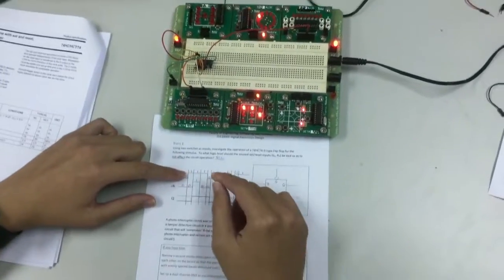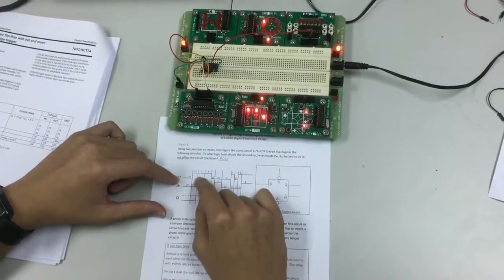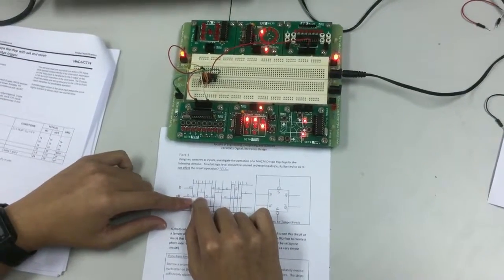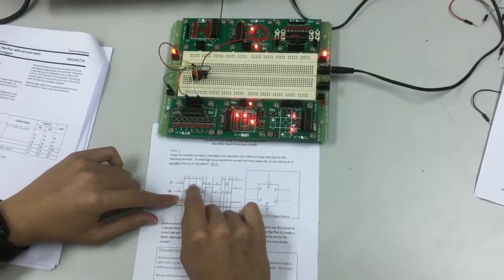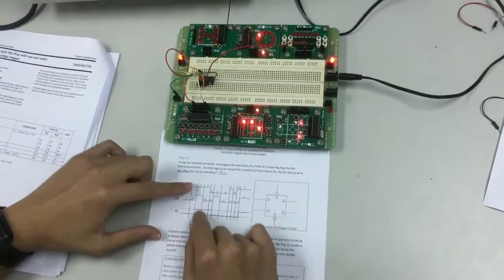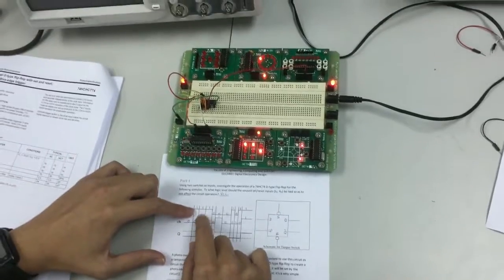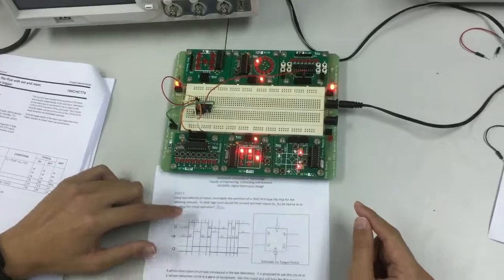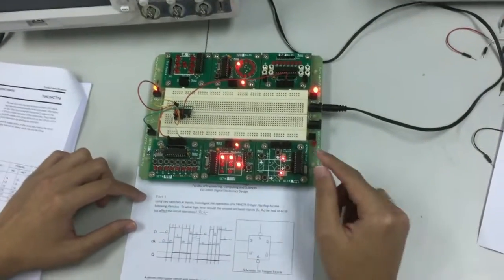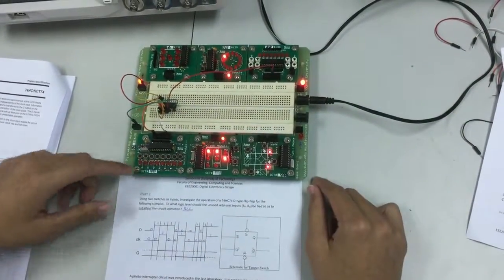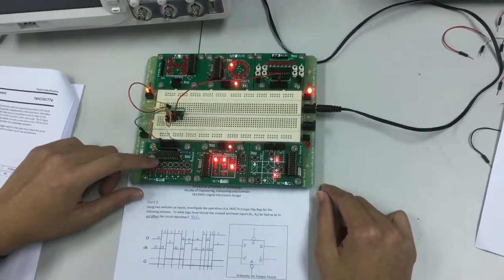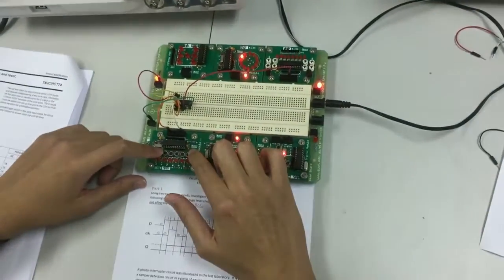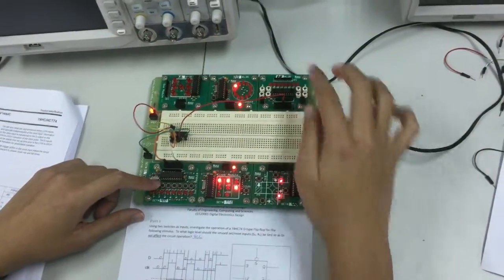As you can see here, when D is 1 and the clock has a PGT, changing from 0 to 1, the value of Q becomes 1. This is the whole concept of the D type flip-flop. Now I will demonstrate on the circuit diagram. This is our D, this is the clock, and this is the Q.